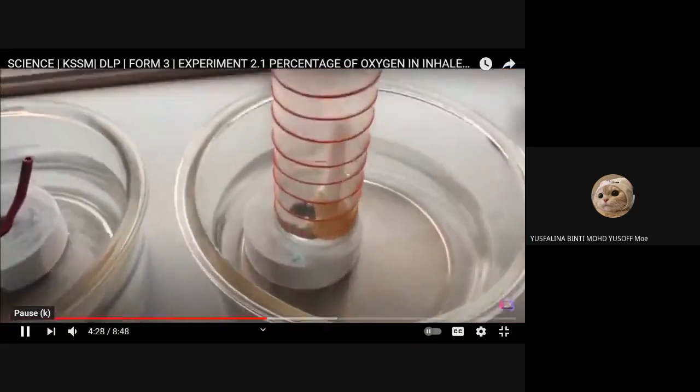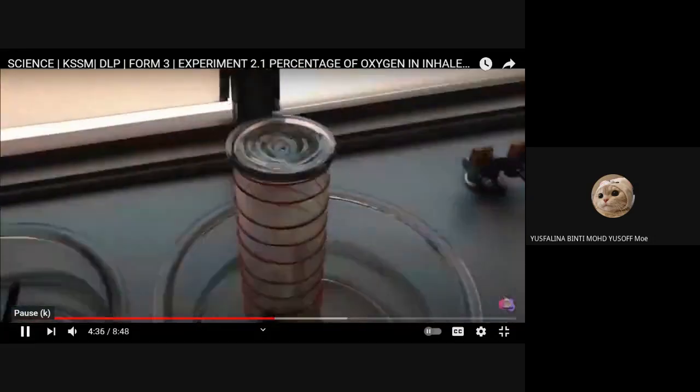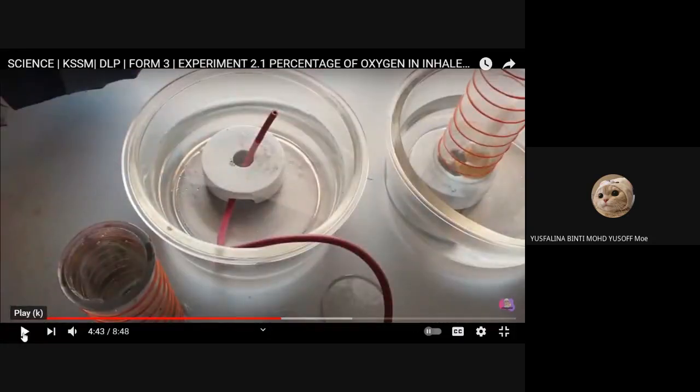As you can see here, the water level is up to 2 parts, 2 over 10. So that means the inhaled air contains about 20% oxygen. We already know the composition of oxygen is about 21%, so it's quite the same. Because it is marked with 10 rubber bands, rising to 2 means 20% of the oxygen has been used to light up the candle. So our inhaled air is 20% oxygen, because the air we breathe in is equal to the air from the surroundings.